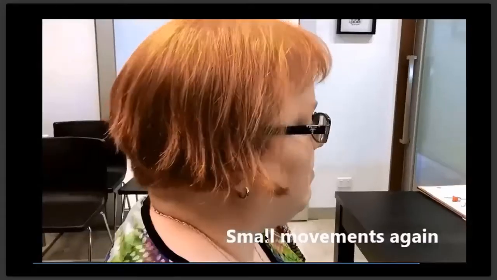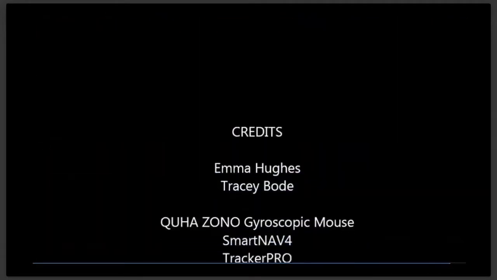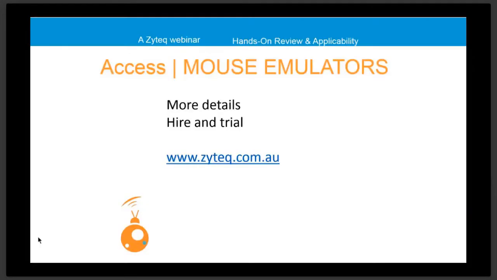So to conclude this segment on mouse emulation, you can see that there's a wide variety of devices providing mouse emulation. This means you can use an on-screen keyboard to do everything on a computer that would otherwise be carried out with a keyboard and mouse or touch screen. So it's a matter of finding the right device to match the movements of the person who will be using this alternative device. For more details and hire and trial details, please check our website and we'll see if we have something to suit.